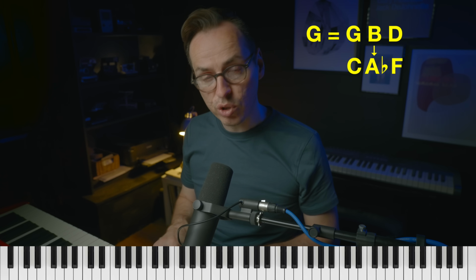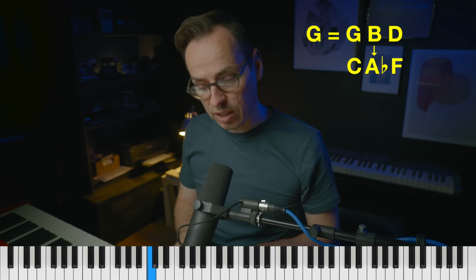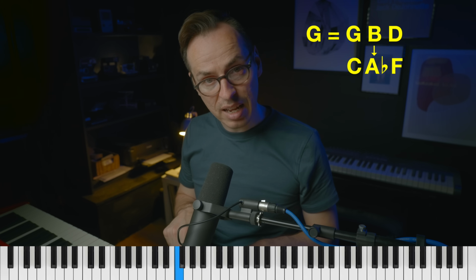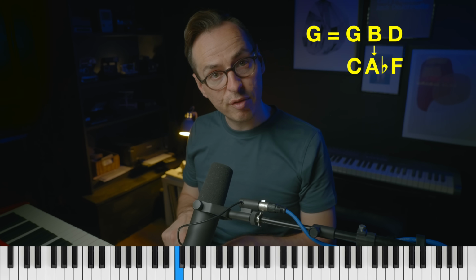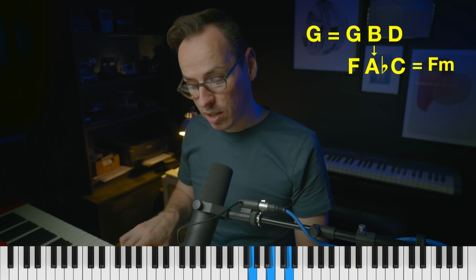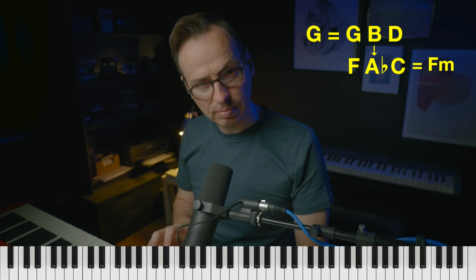So now our new chord is going to be a fifth down from the tonic. So taking those notes again, a fifth down from our C is an F. So F becomes the tonic. F, A flat, C. It's an F minor. So our G major becomes a negative F minor. Does that make sense? Right, here's our negative or inverted melody along with its chords too.